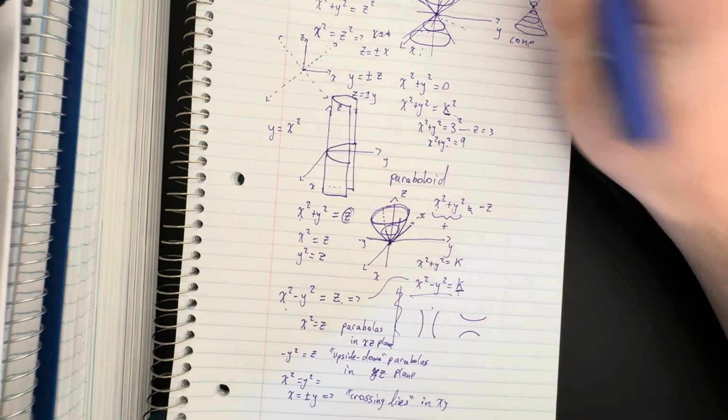What about if we had negative x squared minus y squared plus 9z squared equals 1? You have to remember that we want them in standard form. So we want two of the variables to be positive, which isn't the case right now.